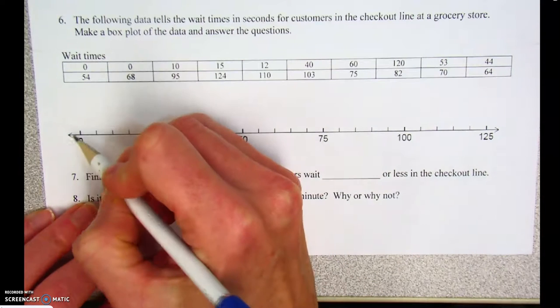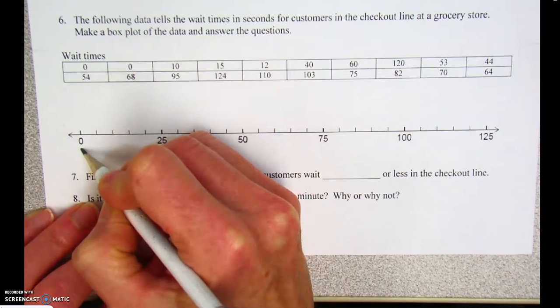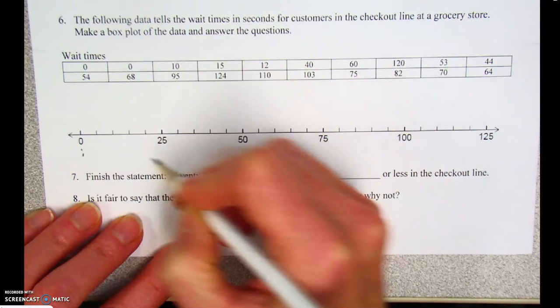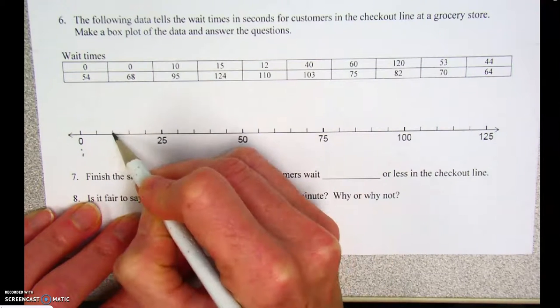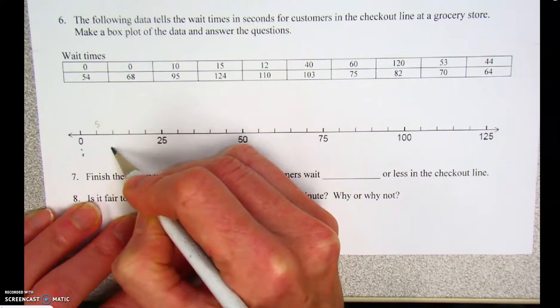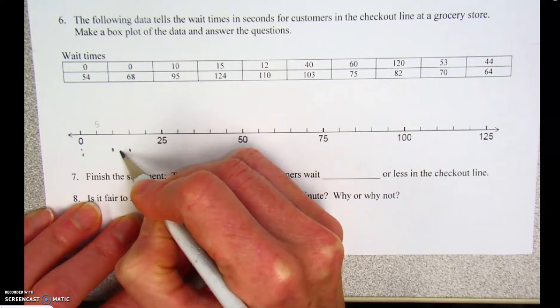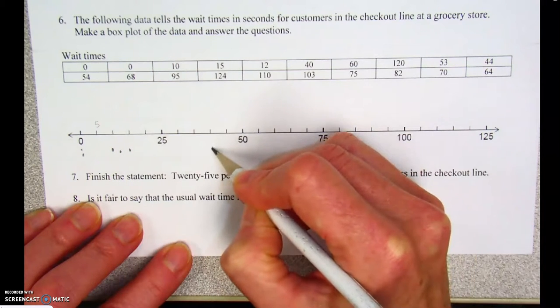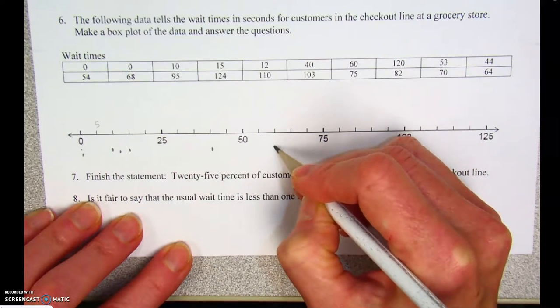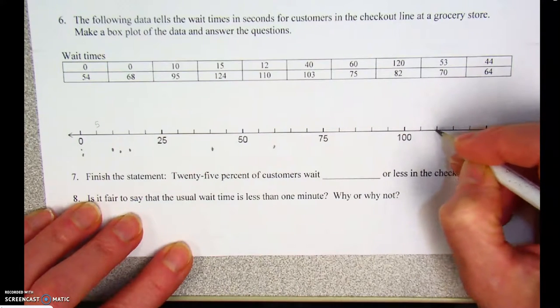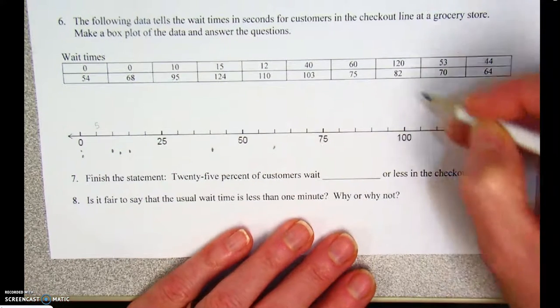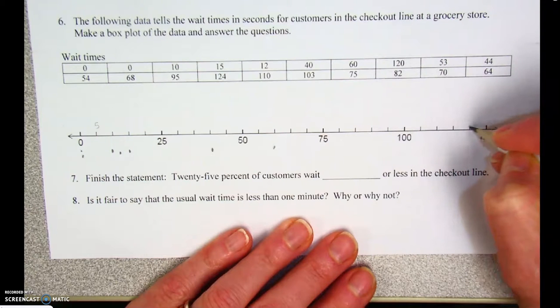So I'm going to make a quick dot plot below the line, 0, 0, 5, 10. These go by 5s, so there's another one. 15, 12 would be about right there. 40, 60, 120, in seconds. So this person was waiting 120 seconds.